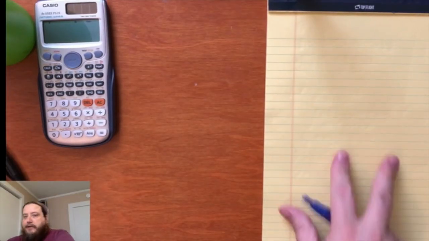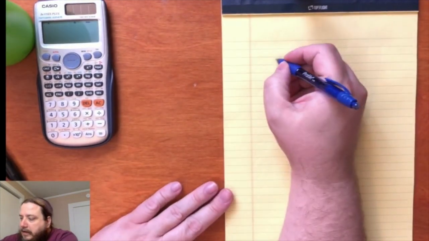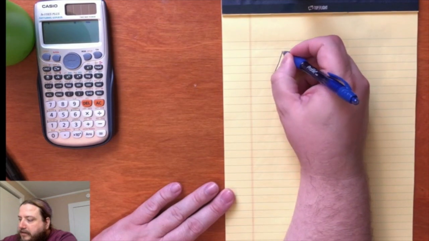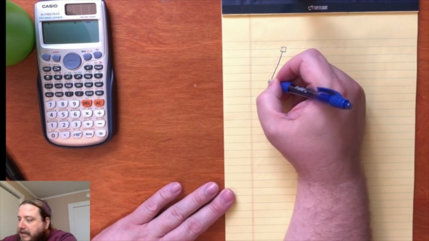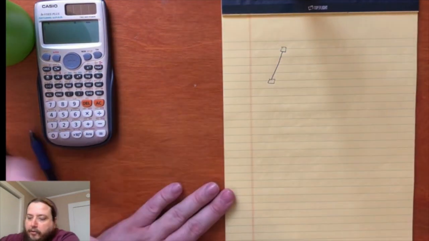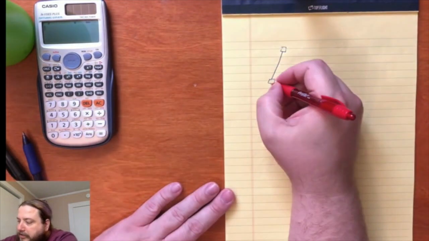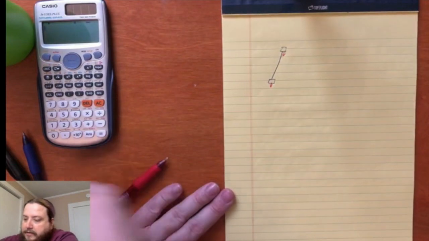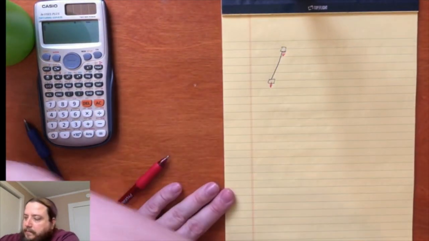If we're looking down from above and you move an object in a straight line from A to B, but there's always some amount of friction going the other way, right?